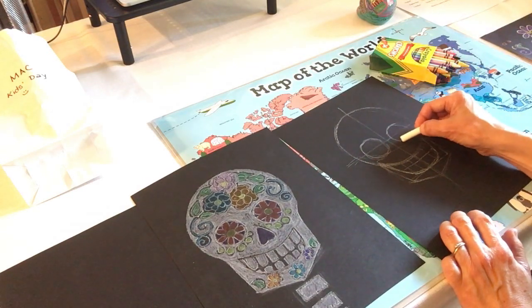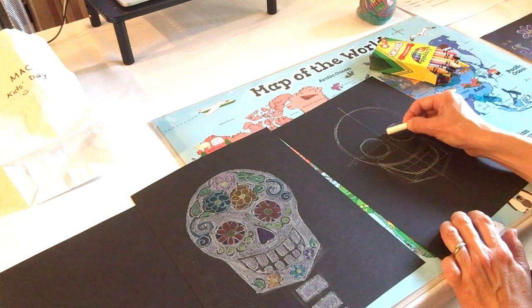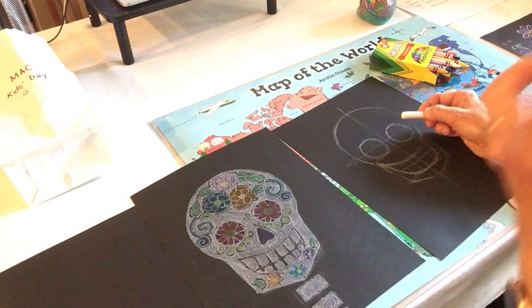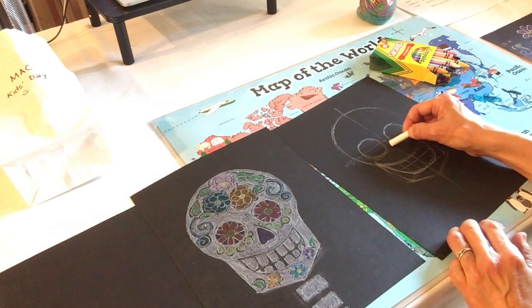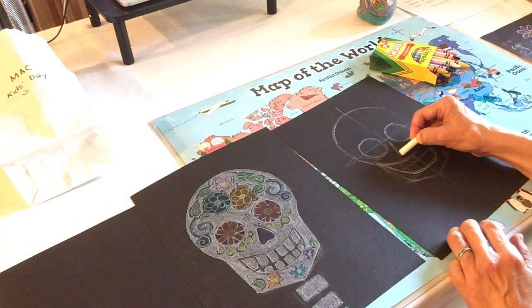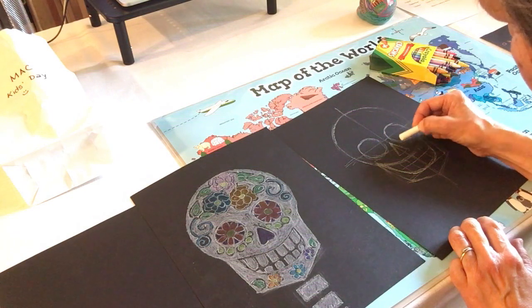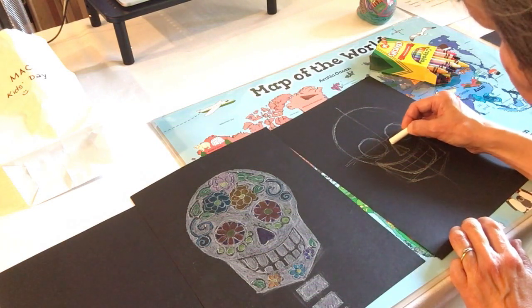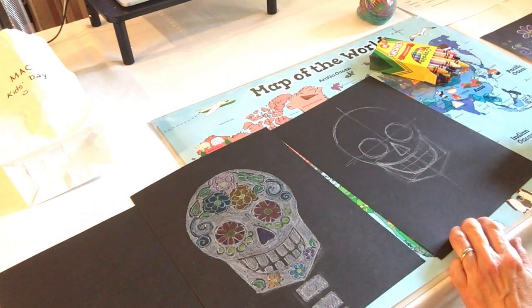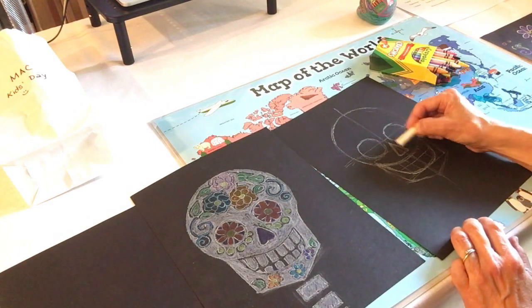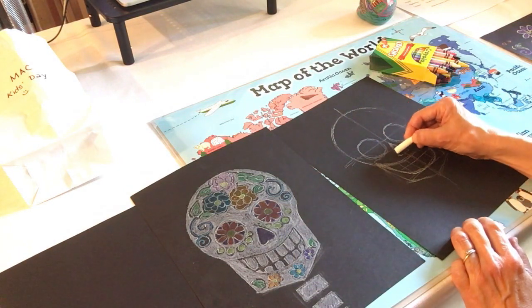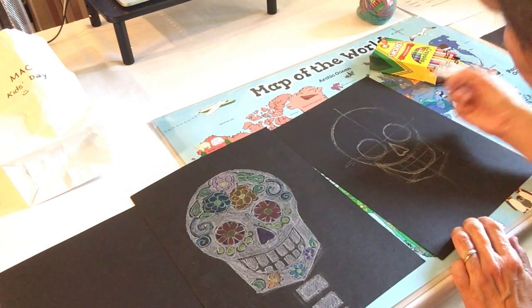And then for the nose, there's a bit in your skull where your nose will come out, and there's a hole there. The nose is actually quite fleshy, so we can put a triangle here to represent where the nose is. Sometimes it looks a little bit like an upside down heart shape, so I can kind of add that in.